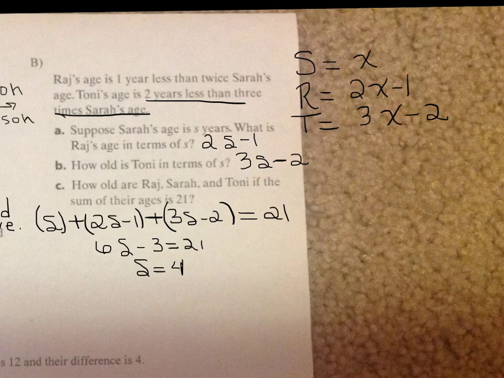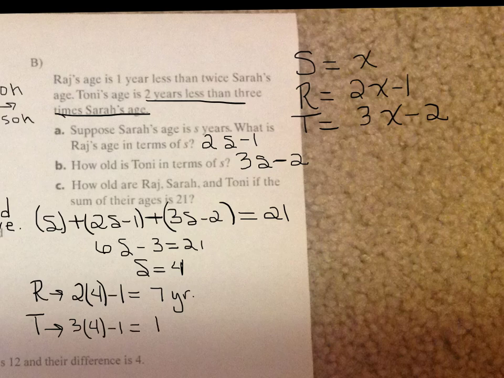Now, if S equals 4, how old is Raj? Well, Raj is going to be 2 times 4 minus 1, which is 7 years old. And Tony is going to be 3 times 4 minus 1, which is 11 years old.